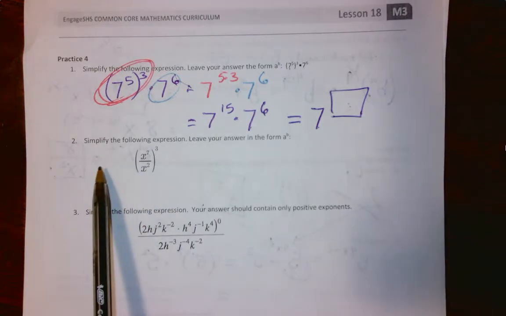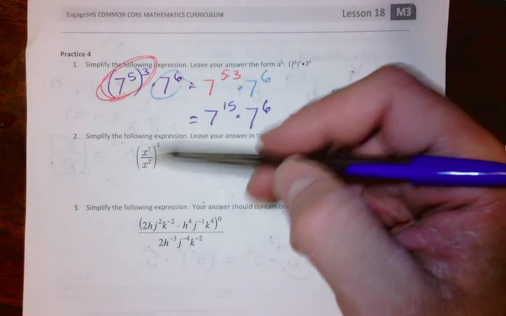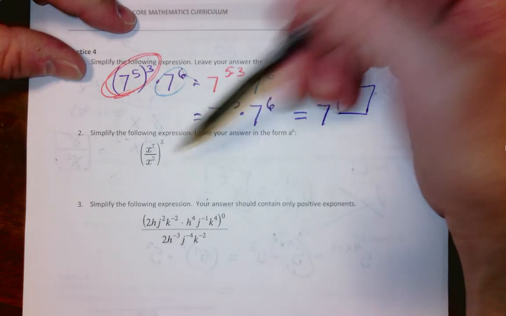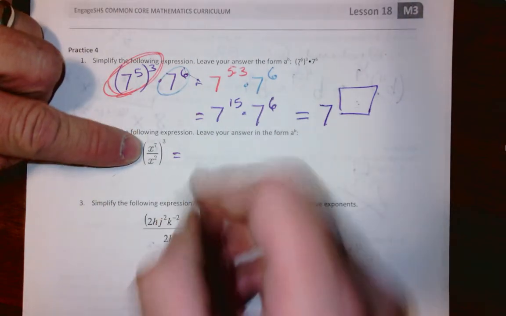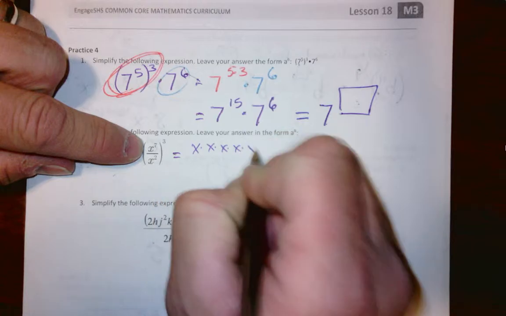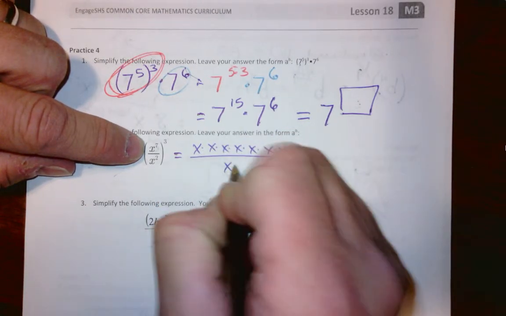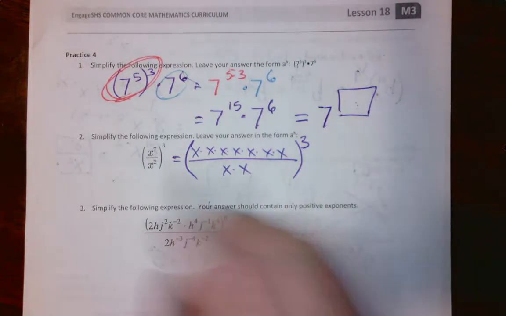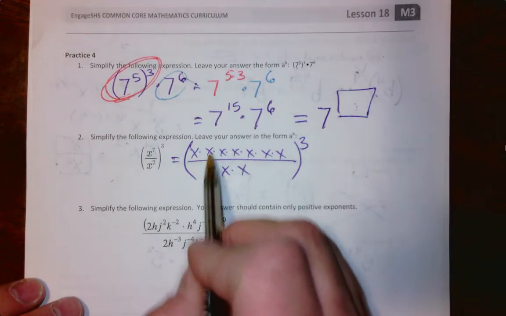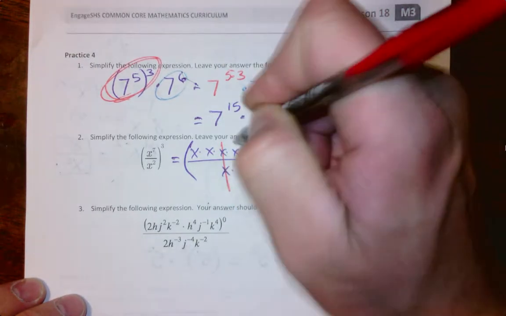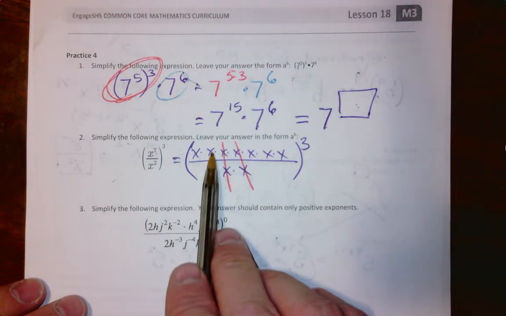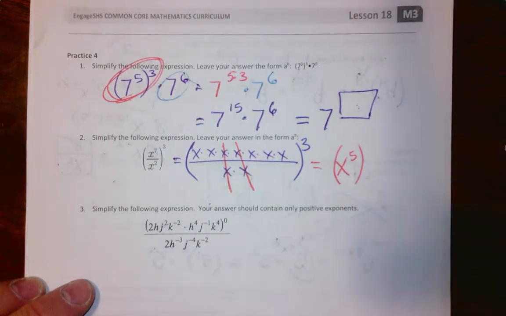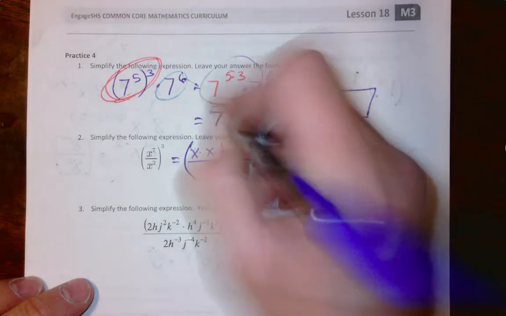Number 2 has a couple of different paths. We could simplify inside, follow order of operations, or we could simplify outside because exponents can be attributed to both terms. Or we can just recognize that this is x to the 7th over x squared, and we are raising that expression to the third power. The thing about that is that if you have x's on top and bottom, they get to cross off. So we're left with x times x times x times x times x. That would be x to the 5th to the power of 3. And we've already addressed what math that is.